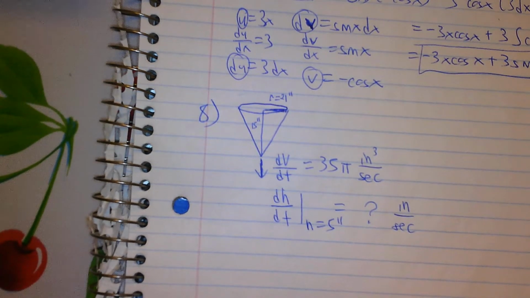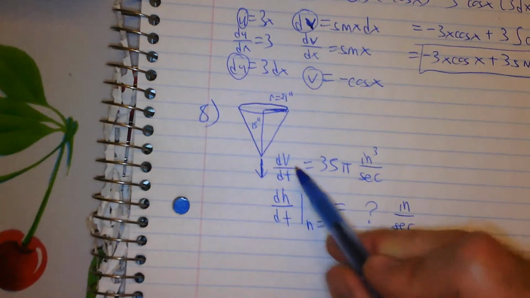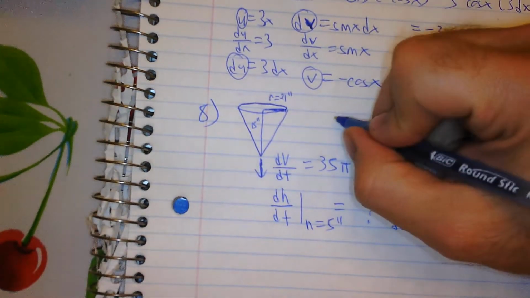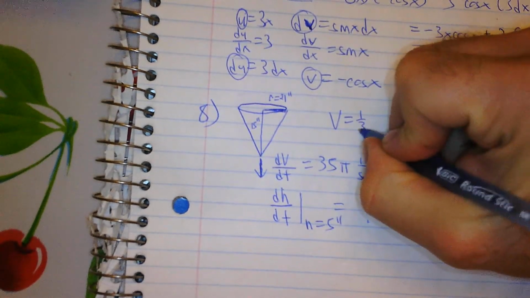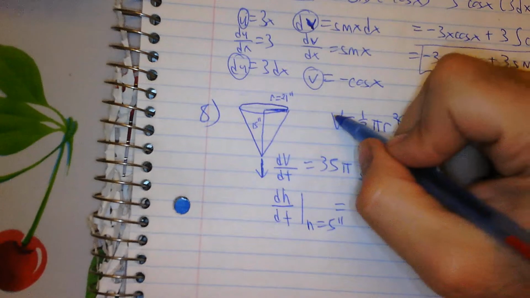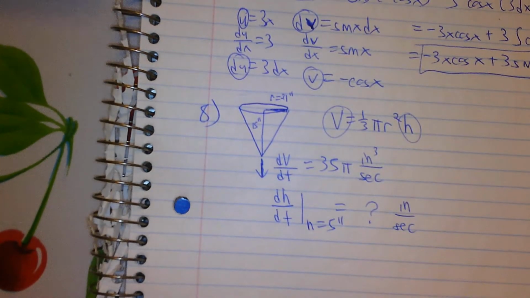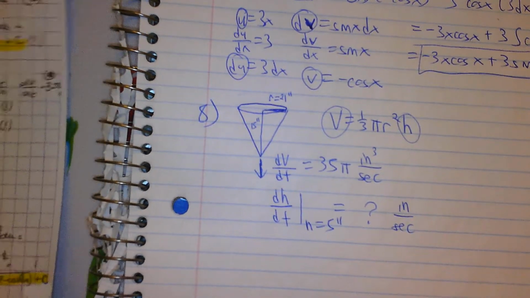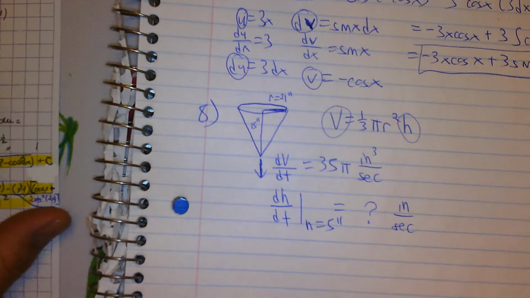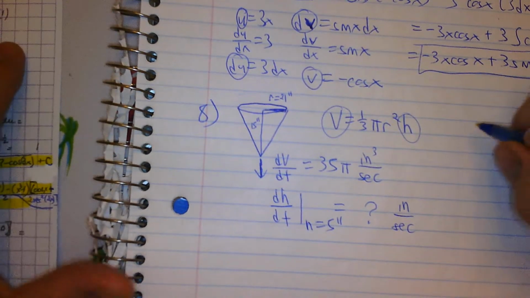Now, immediately I'm thinking to myself, I've got to relate volume and height. Is there anything here that a known formula relates volume and height? Sure. This is the volume of a cone, 1/3 pi r squared h. It's got the h in there, it's perfect if I d/dt both sides, except I've got this radius in there. So it would really help if I had some relationship that would enable me to get rid of the radius. Well, here's a relationship.